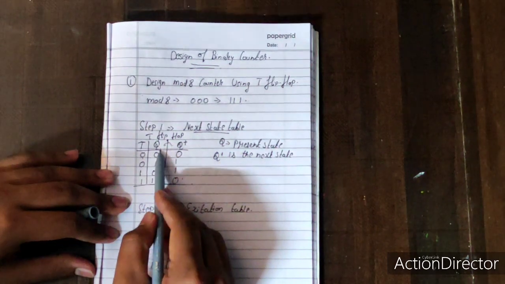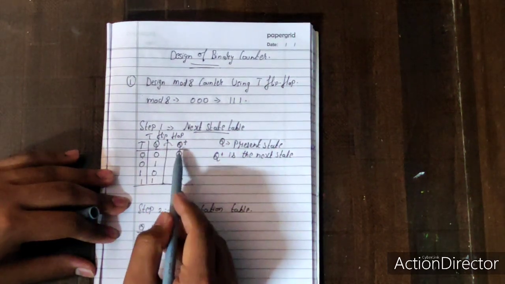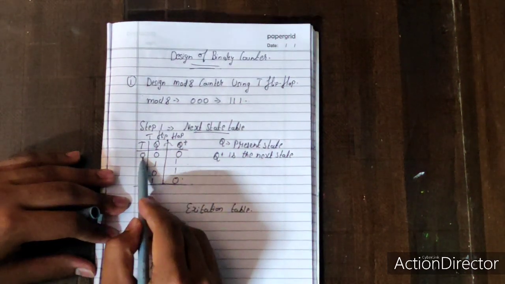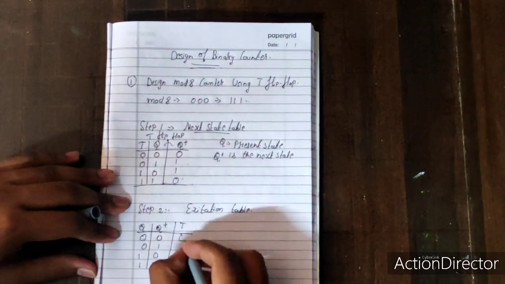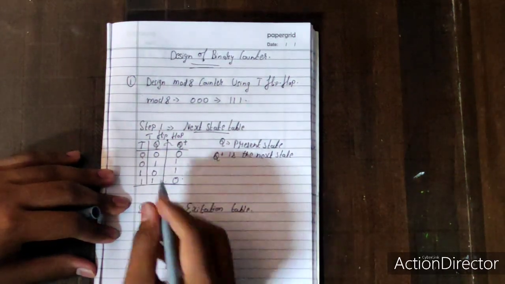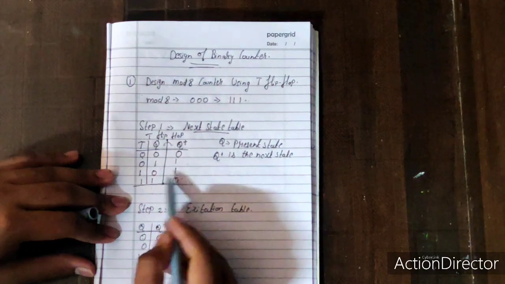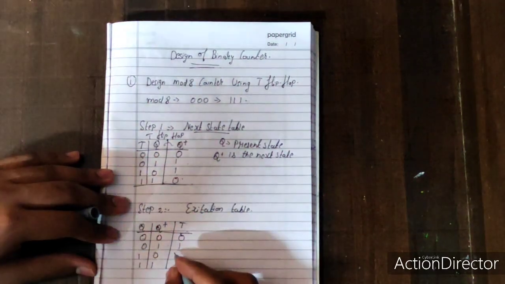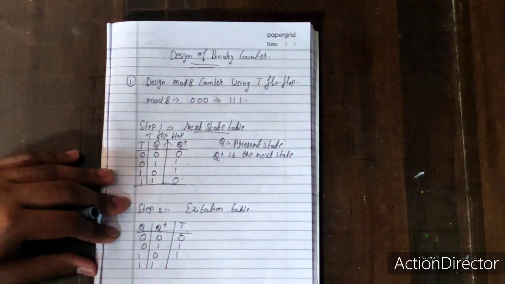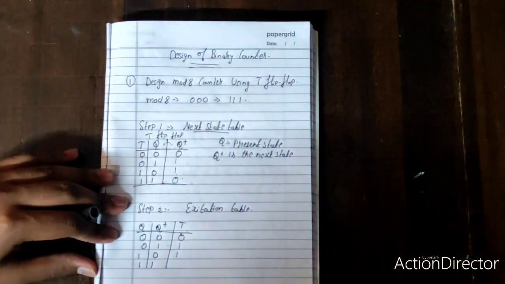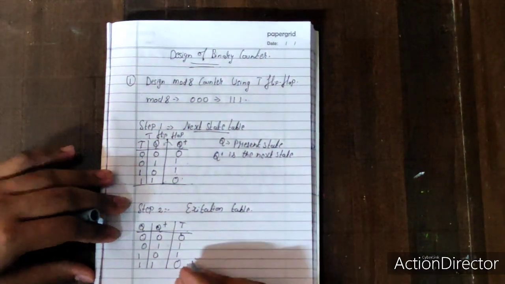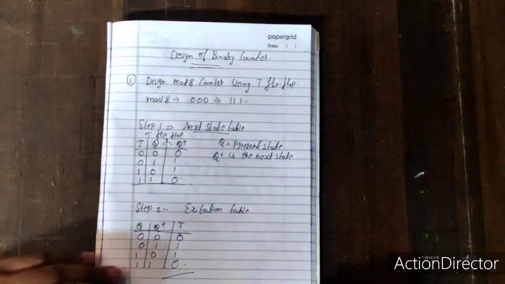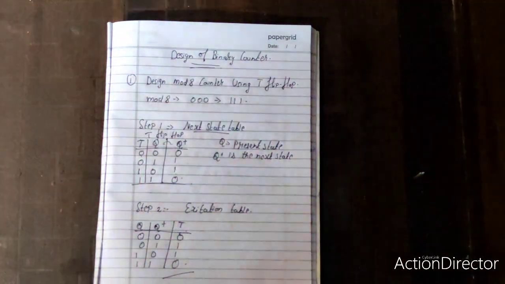For example, we are considering the 0, 0 combination. For the combination of Q equals 0 and Q plus equals 0, the corresponding value of T is 0. So here comes 0. Similarly, for 0, 1, T is equal to 1. For 1, 0, T again is equal to 1. And for 1, 1, T is equal to 0. So this finishes our step 2 of drawing the excitation table.